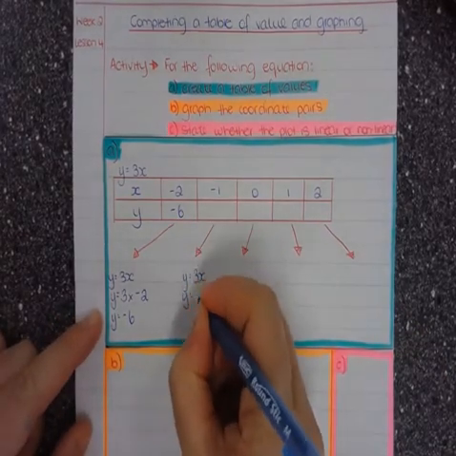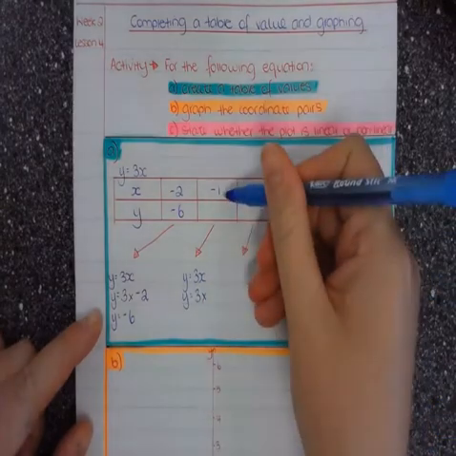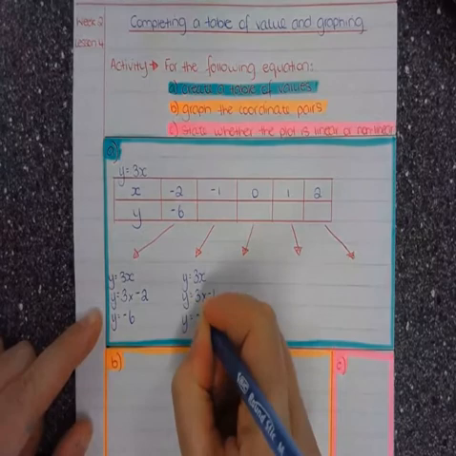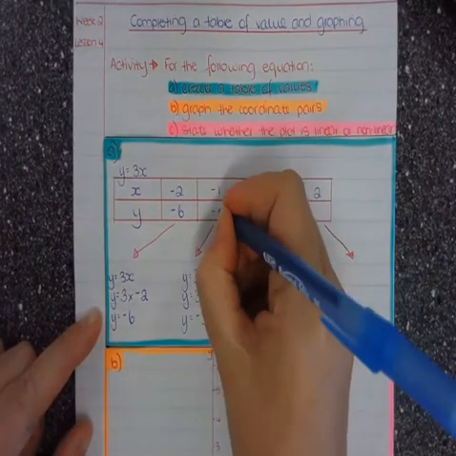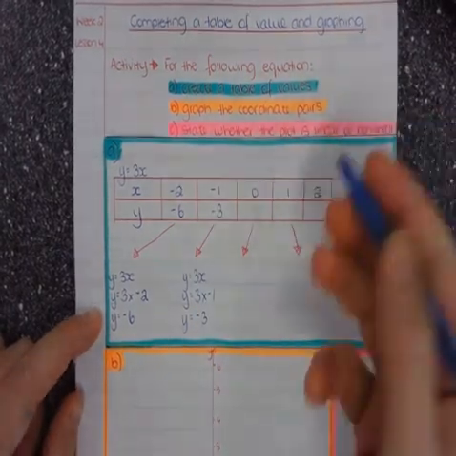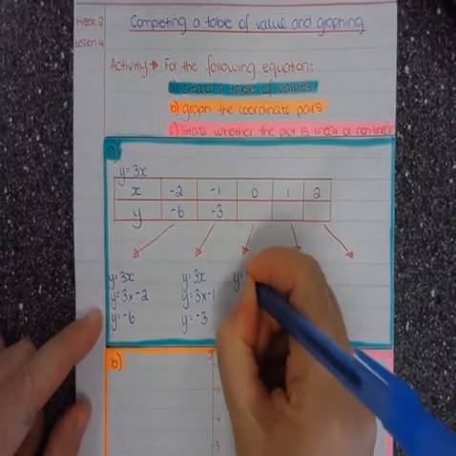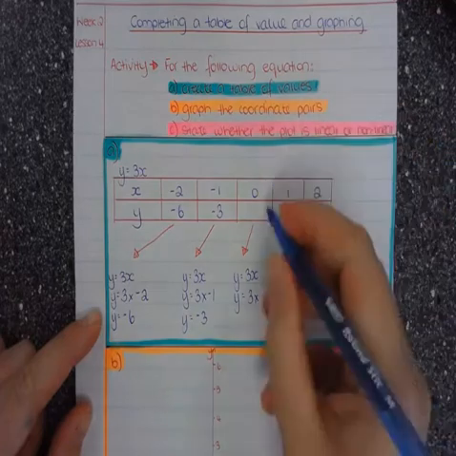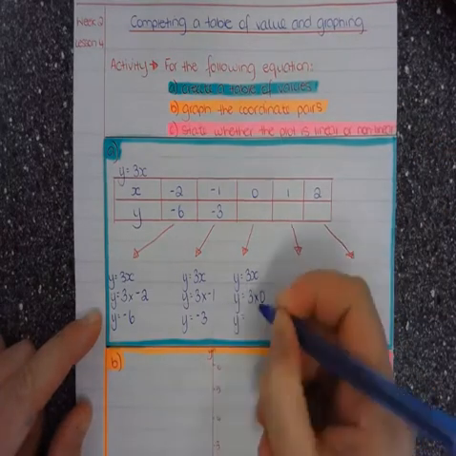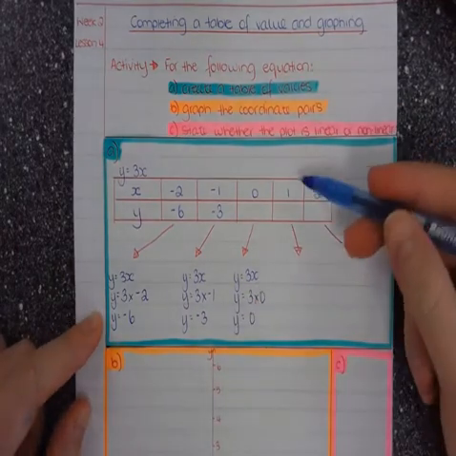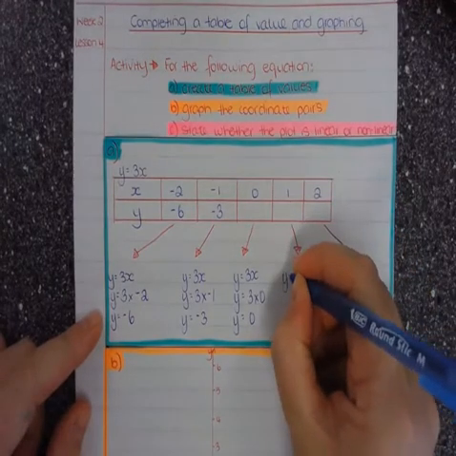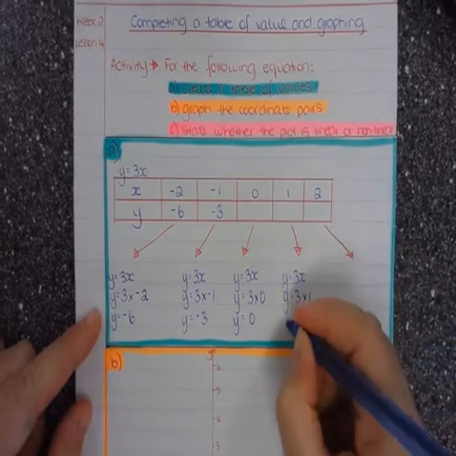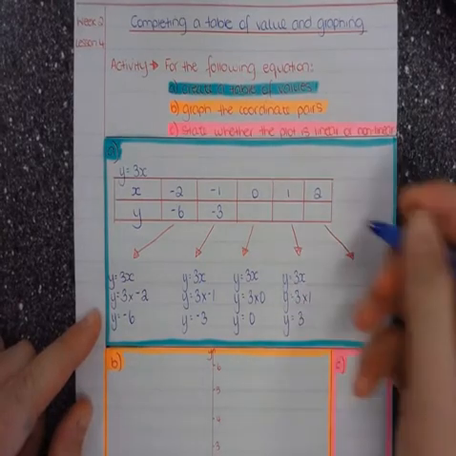So y equals 3 times, we're going to use -1 this time, which is -3. And your answer is going to go up there. Next one is 0, so start by writing our formula out. y equals 3 times 0. Everything times 0 is 0, so that's easy. Next one, we are going to use 1. So it is going to be y equals 3 times 1, which is a positive 3.